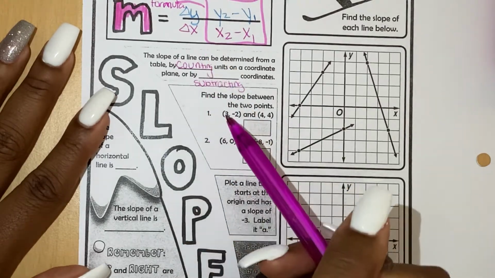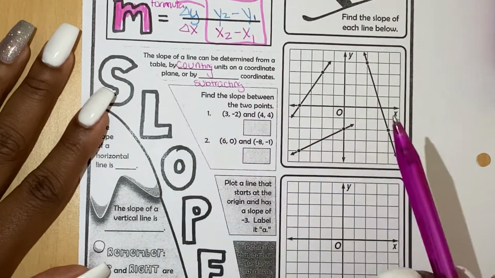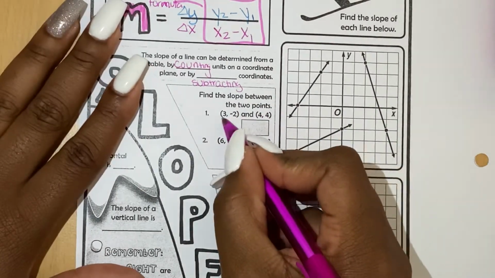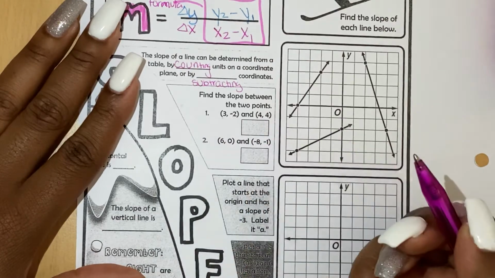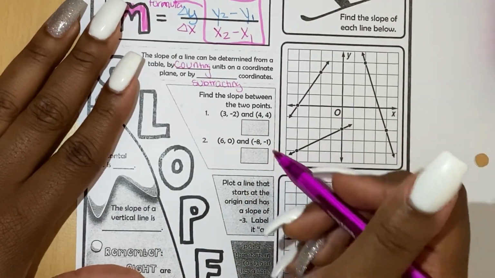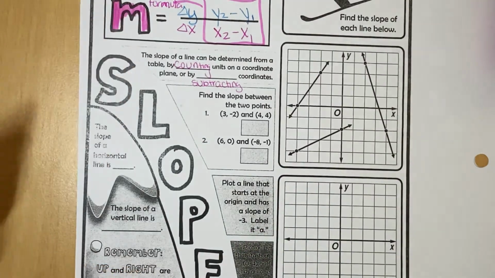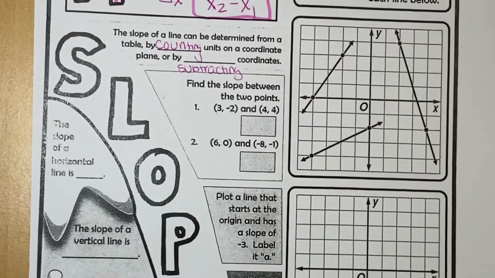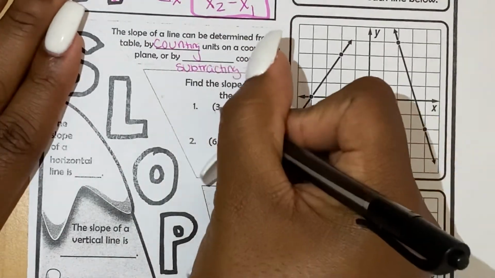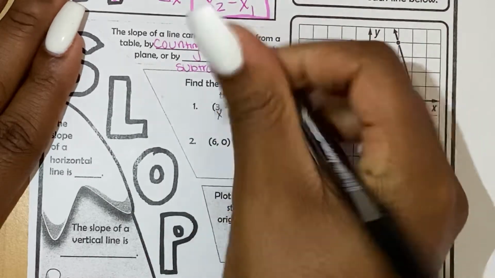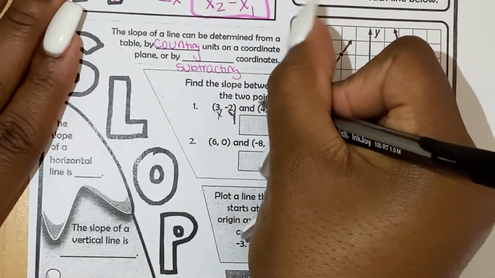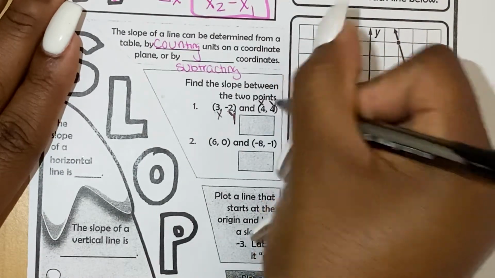Now, when I find the slope between 2 points, I have these points here and these points here. The first step that I need to do is I need to label these points. Zoom in a little so you can see it. Here's an X value and a Y value. There's another X value and another Y value.